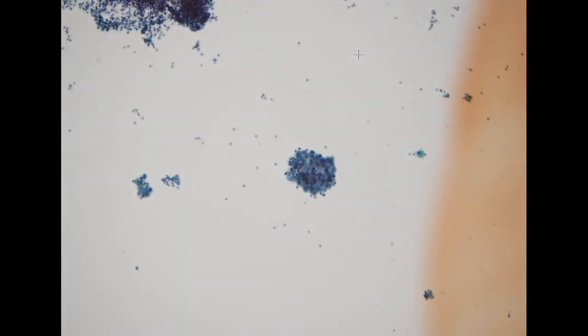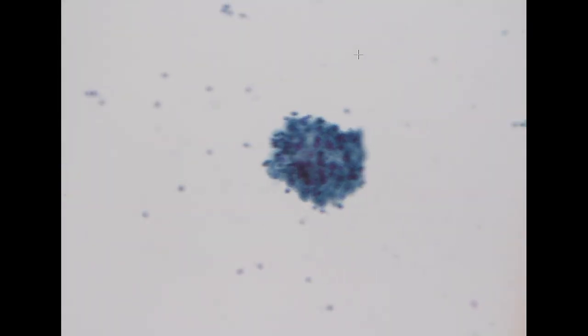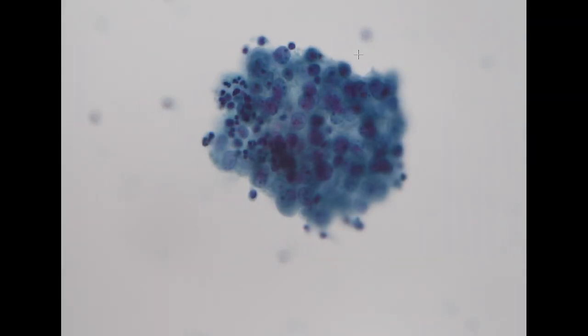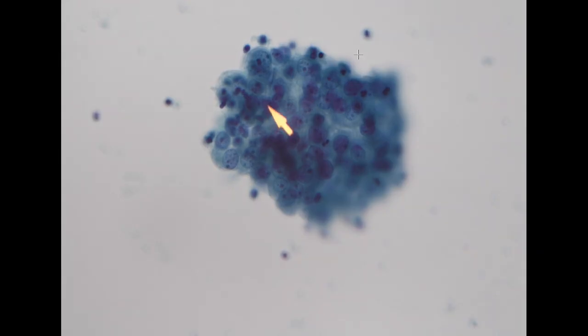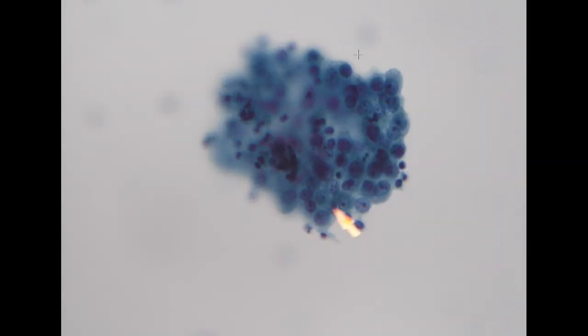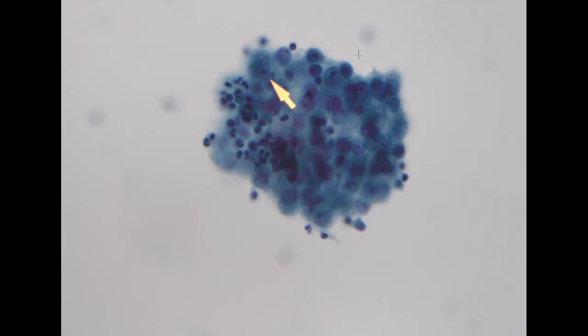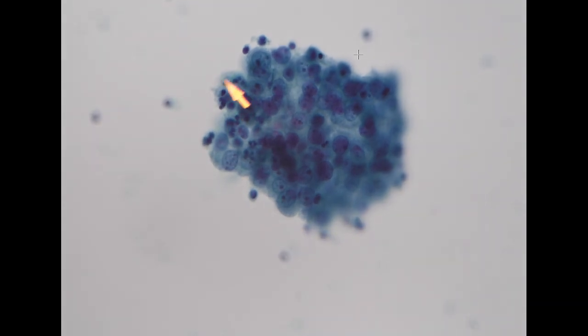However, we also see these tightly three-dimensional cell clusters, and when we go to higher power, we can appreciate the nuclear polymorphism. So this is markedly enlarged nucleus with prominent nucleolus and with a vesicular chromatin pattern arranged in a three-dimensional glandular structure along with phagocytosis.